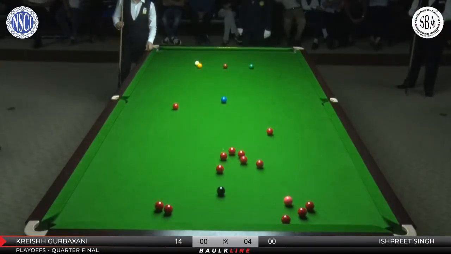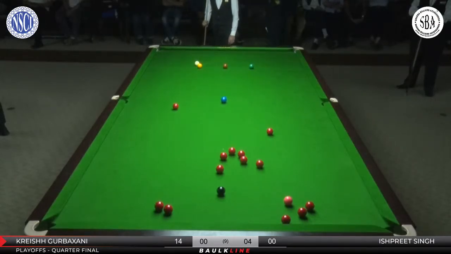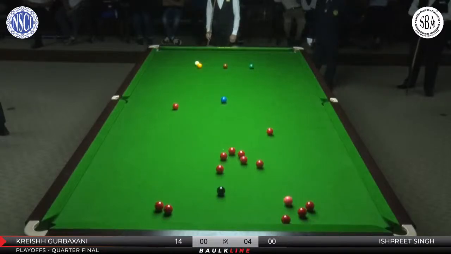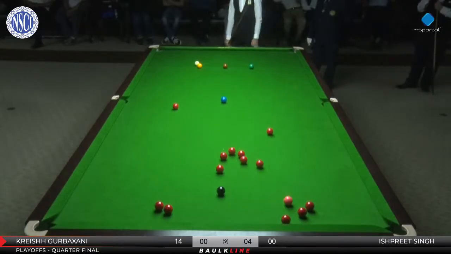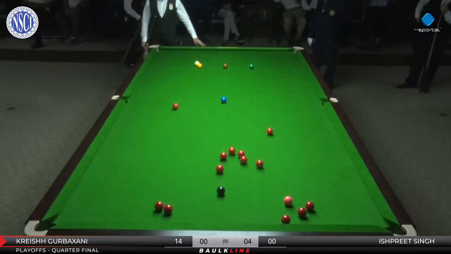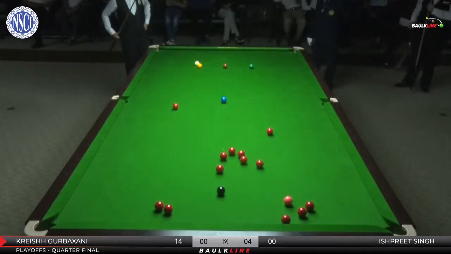Kreishh checking his angles, trying to see if he can figure out a way to come behind the 3 reds around the pink. If he can come 2 or 3 cushions around those reds behind the pink, that would be ideal for him.